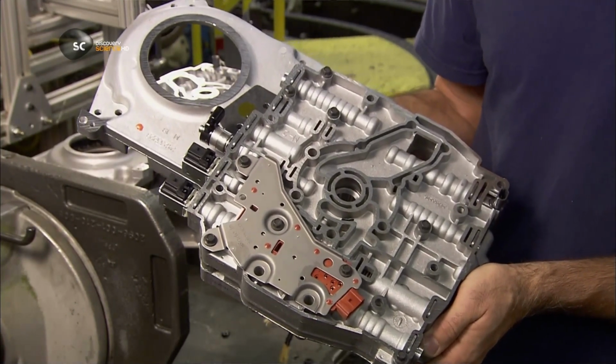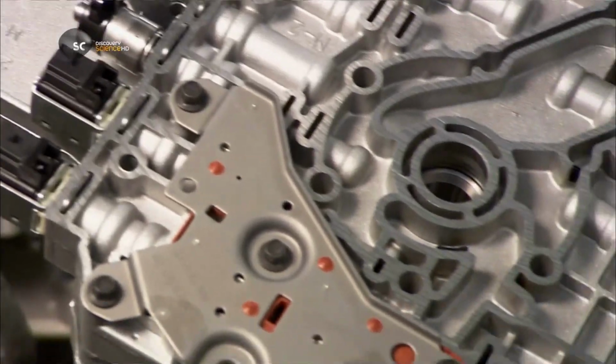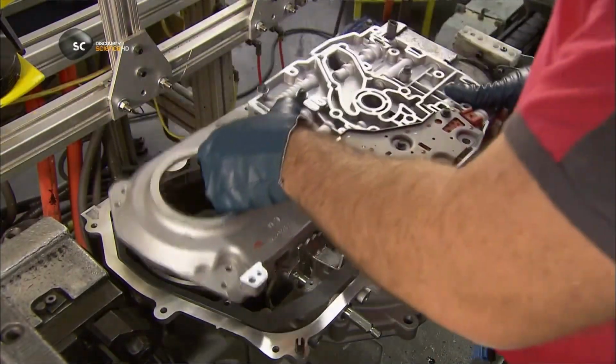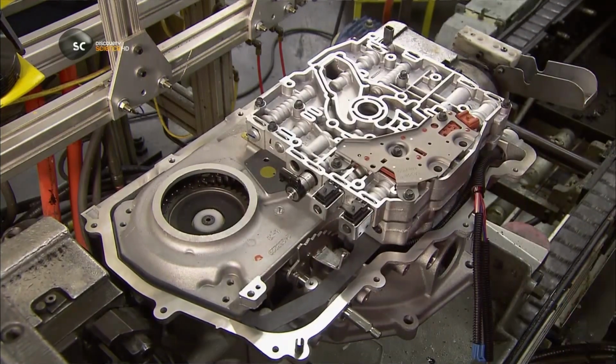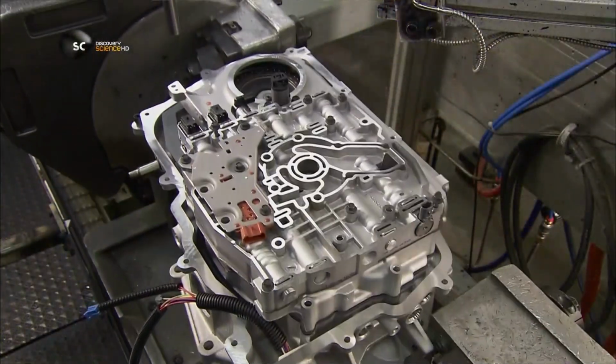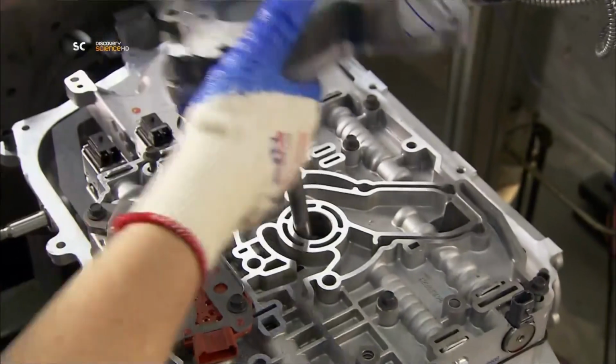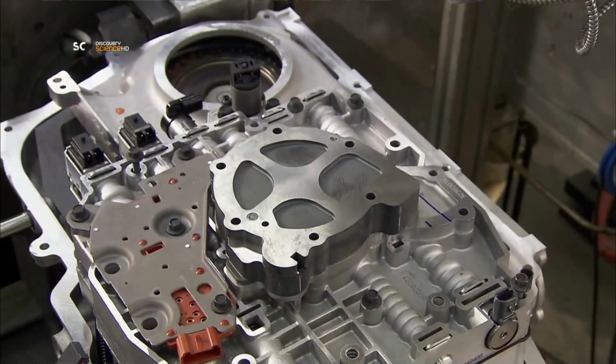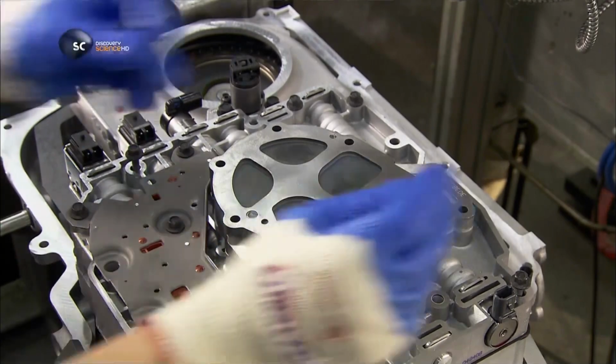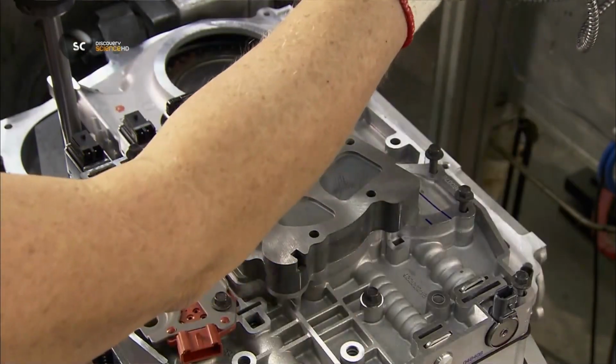The car's computer directs this hydraulic control system to change gears as needed. The computer triggers an electronic switch called a solenoid to open a specific control valve. This applies hydraulic pressure to engage the clutch around the relevant planetary gears. The system releases hydraulic pressure to disengage the clutch and lock the gears.